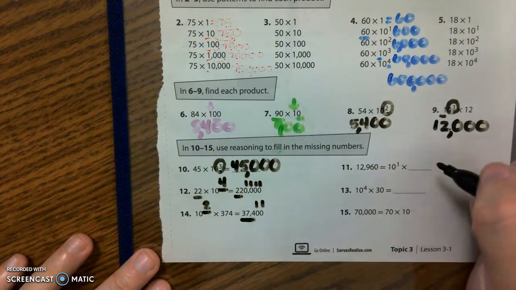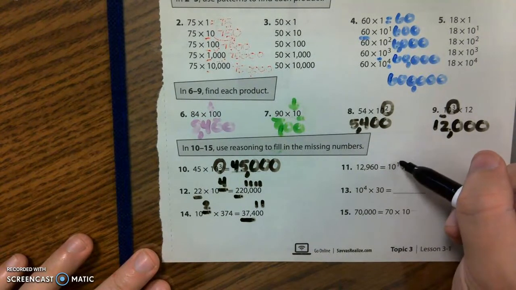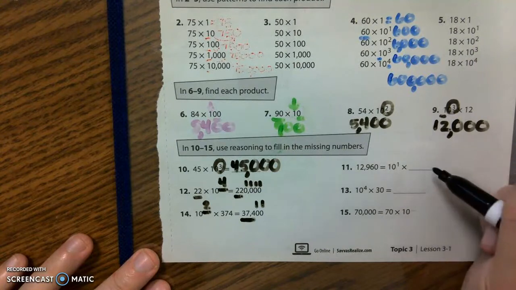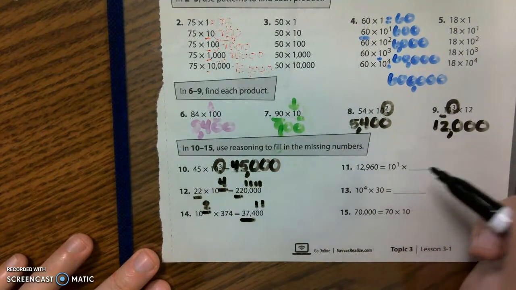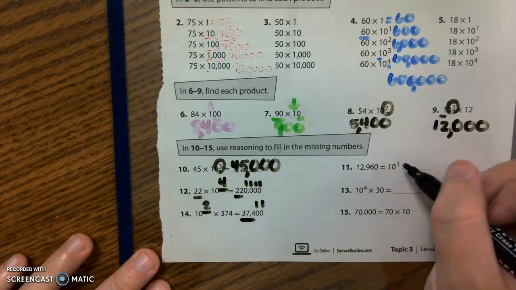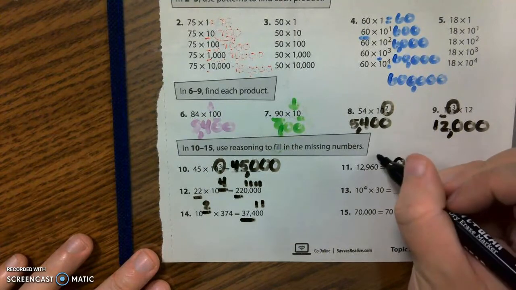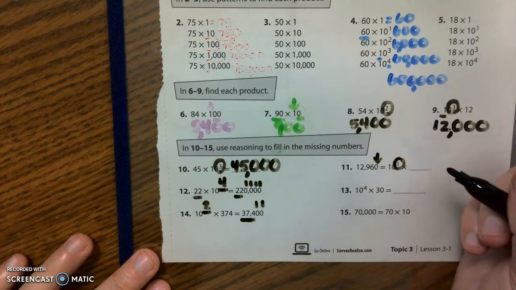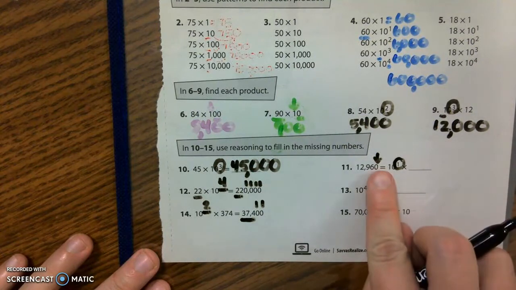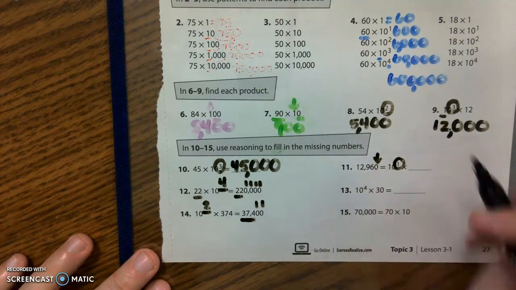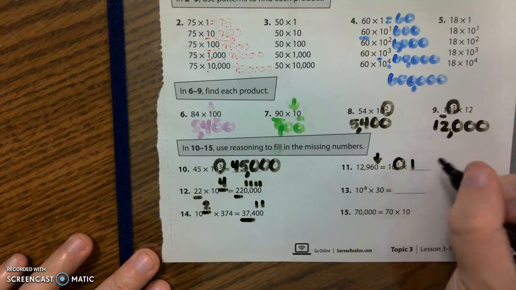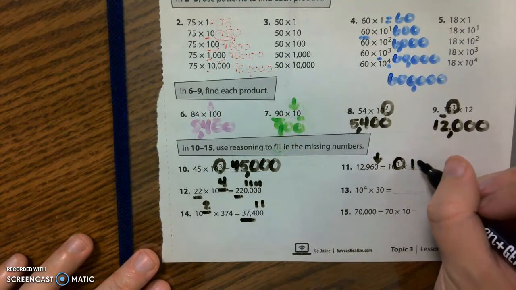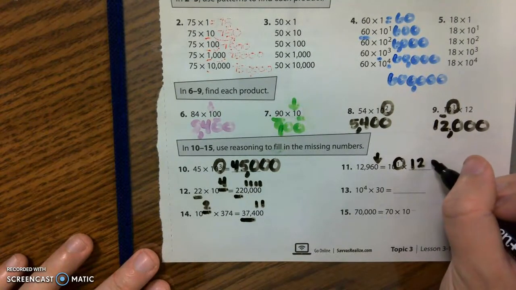If you look at number 11, 10 to the first power times blank is 12,960. Okay, well this 1 right here represents this 0 that's at the end. So really, if I take that 0 off, I know that my multiple is really 1,296.